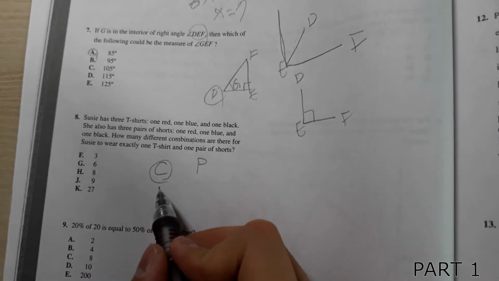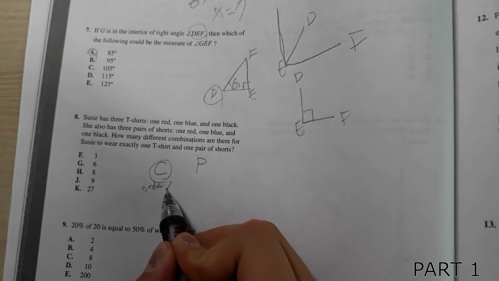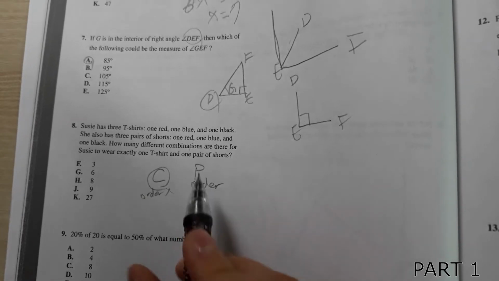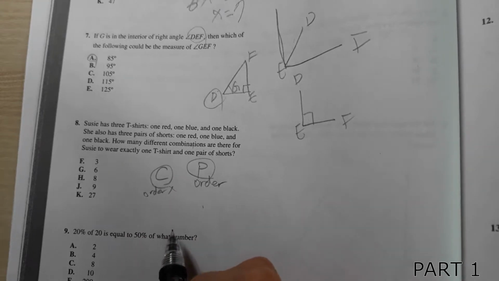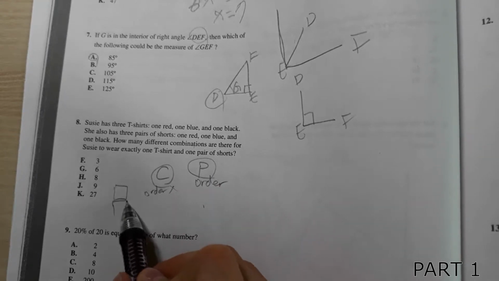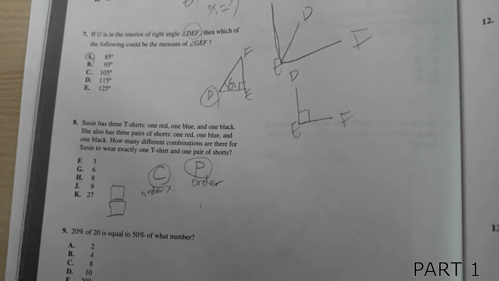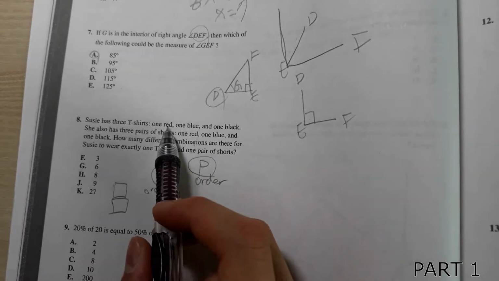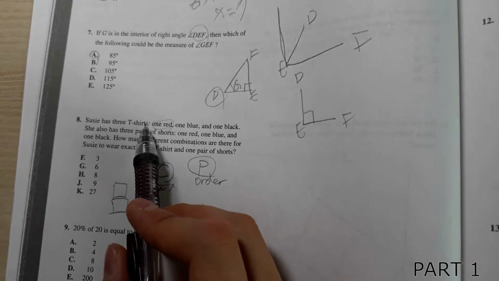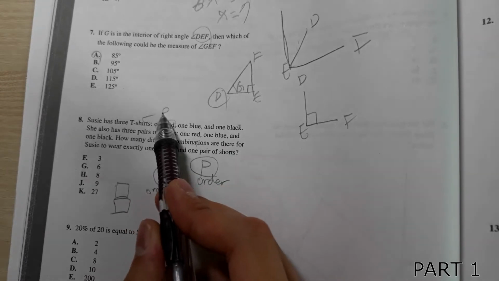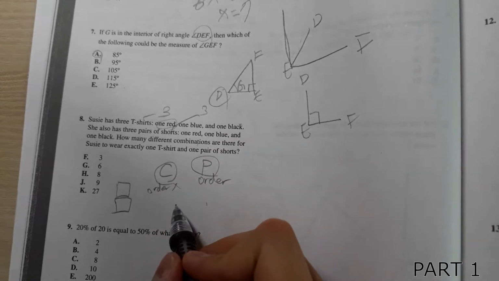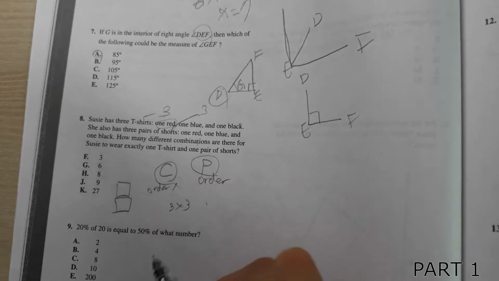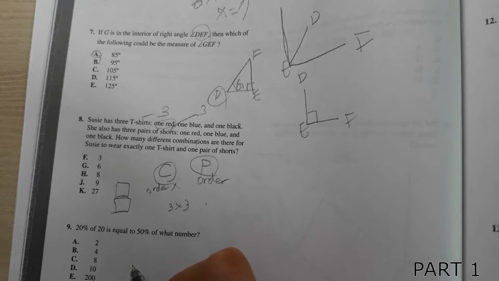C is where order doesn't matter, P is where order matters. Because the clothes and the pants should match up for each other to get the right one. So how many are there? 1, 2, 3. There are 3 types of t-shirts and 3 types of shorts. So you just multiply 3 and 3. That's all you do. So it's 9.